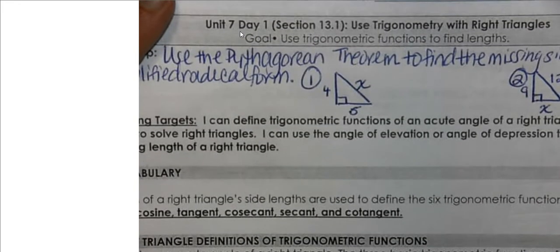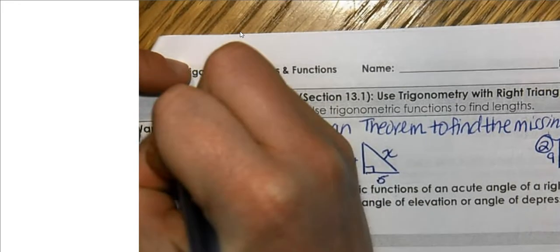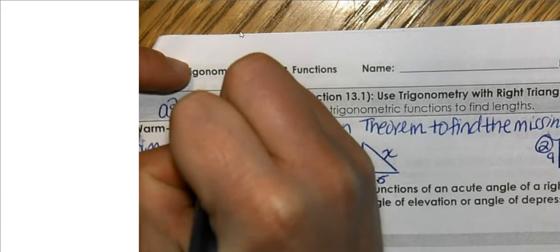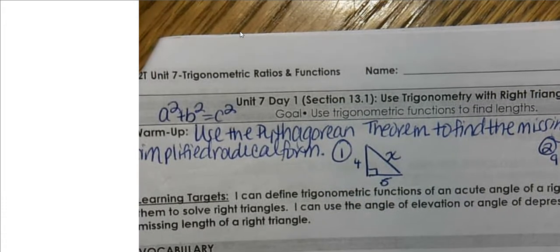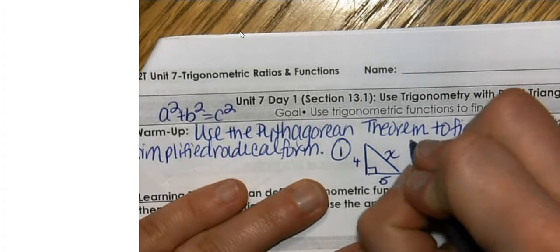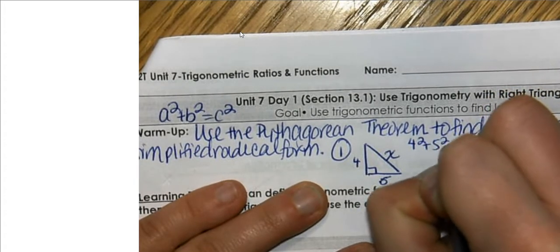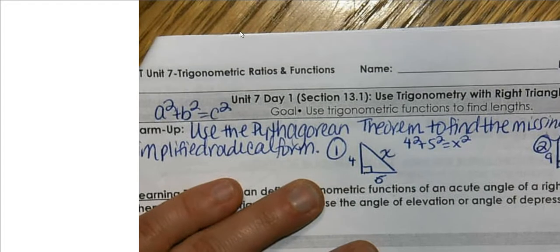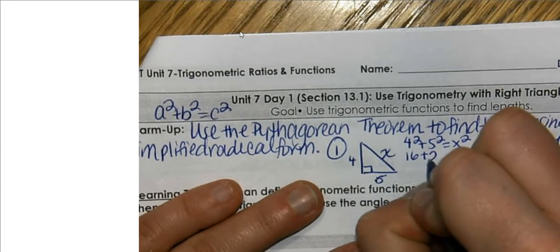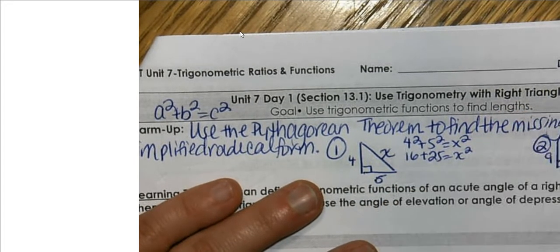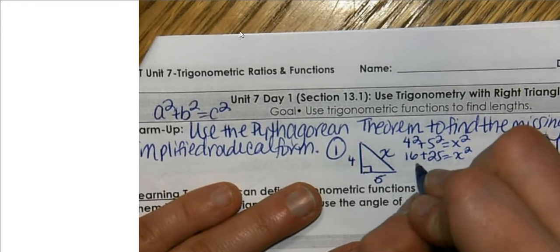So remember that the Pythagorean theorem is simply a squared plus b squared is equal to c squared. So that's the formula that we are working with. So I'm going to write 4 squared plus 5 squared is equal to x squared. 4 squared is 16, 5 squared is 25. This is going to equal x squared, and 16 plus 25 is 41.